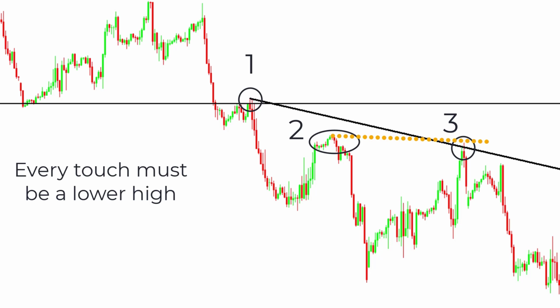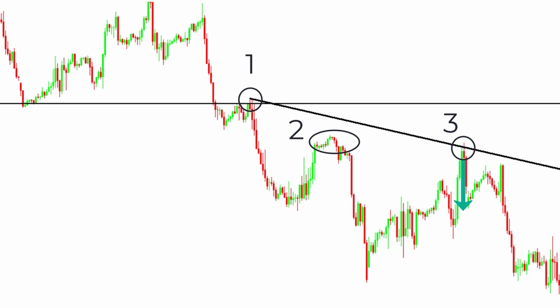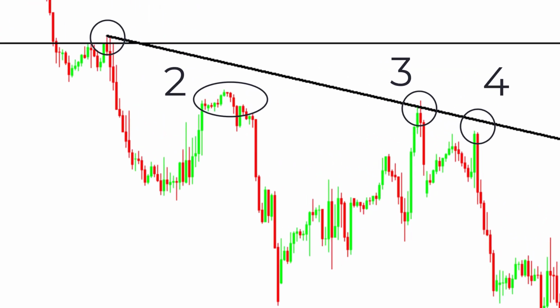In other words, a downtrend line must consist of lower highs. The price has fallen down sharply after the third touch, and even though it did not make a new low, we can still count it as a third touch. Simply because it fell down sharply, which signals the powerful strength of the trend line. And here is the fourth touch, which happened the next day, where the price could not touch the trend line and fell down sharply. So the question is, how can you trade in this situation?